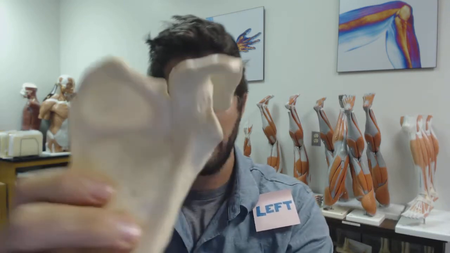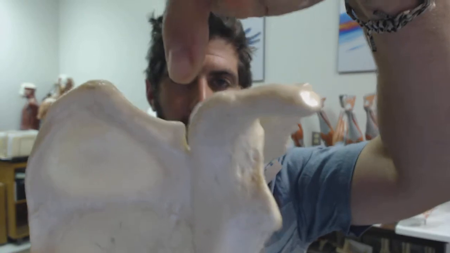You have the suprascapular notch right here. Supra means above, scapular means scapula, and notch means a little notch. So we've already talked about the spine of the scapula, and we're going to talk about three fossas. A fossa is just a depression. The first depression we're going to talk about is the subscapular fossa. Sub, like submarine, means below, so the subscapular fossa is underneath the scapula.